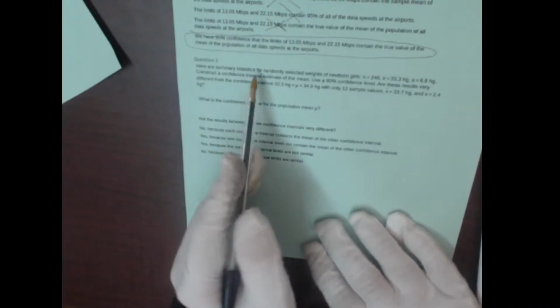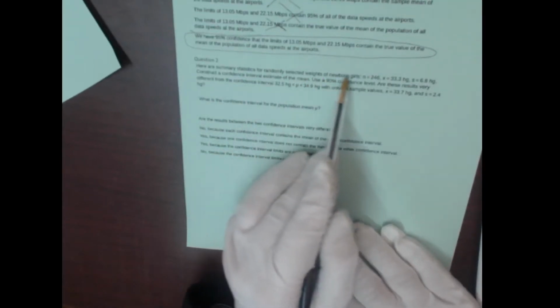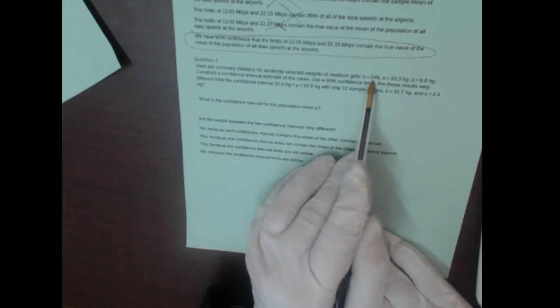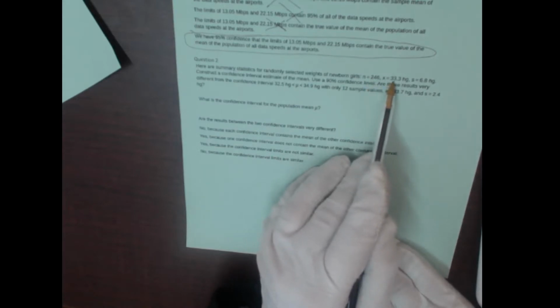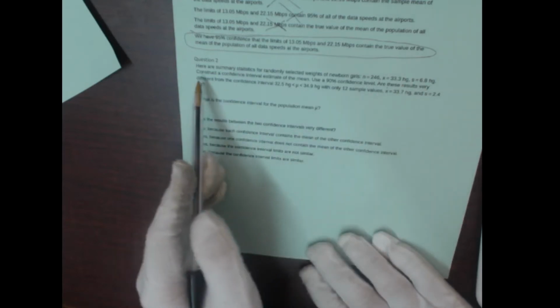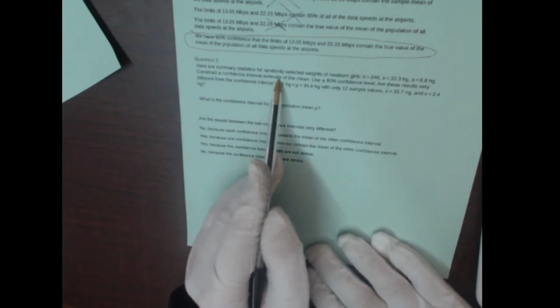Let's look at the next one. Here are the statistics for randomly selected weights of newborn girls. We did 246 weights, and the average was 33.3 with a standard deviation of 6.8. Construct a confidence interval estimate of the mean. You know, this is actually going to be a slightly long problem, so I'm going to stop this video here and we'll start it in the next one.